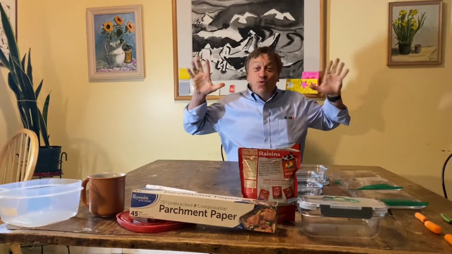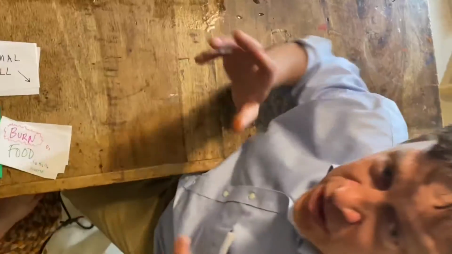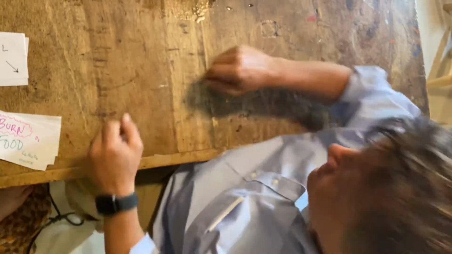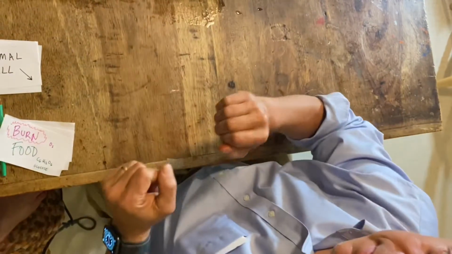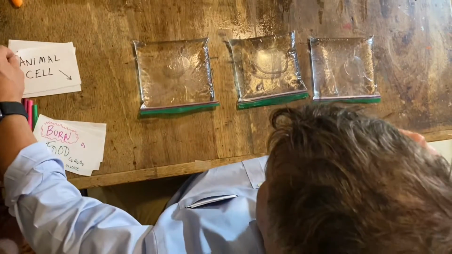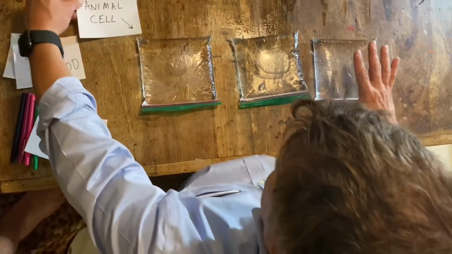Welcome to my magic workshop. All right, I want to show you some animal cells. Clap. Big clap. Okay, these represent our animal cells.